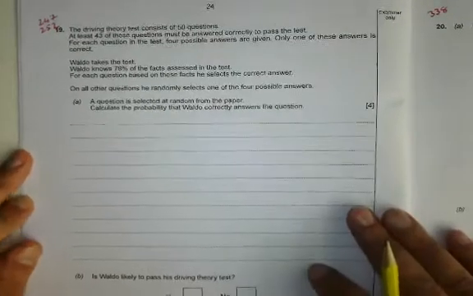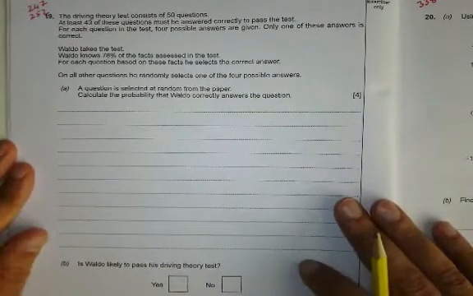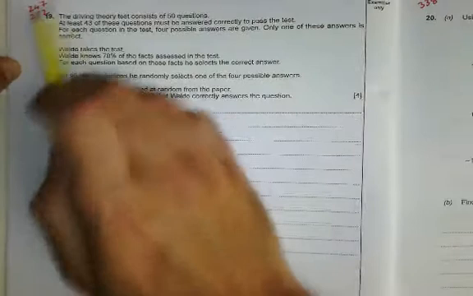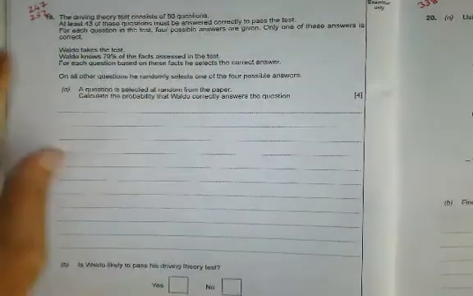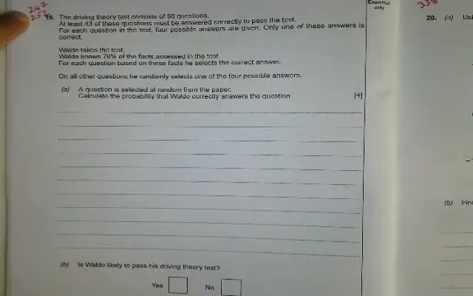Right, question 19 then on the higher paper, paper 2, calculator paper. This is all about probability. There's a couple of things here. It's conditional probability, but it's also tree diagrams. I'm going to use tree diagrams to do this. Those are the videos for it.